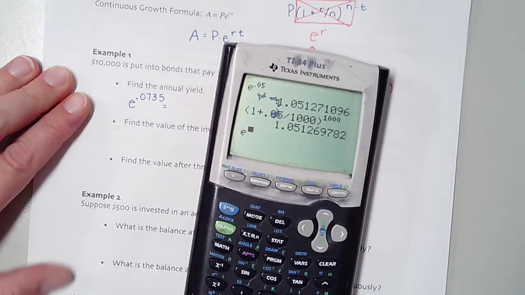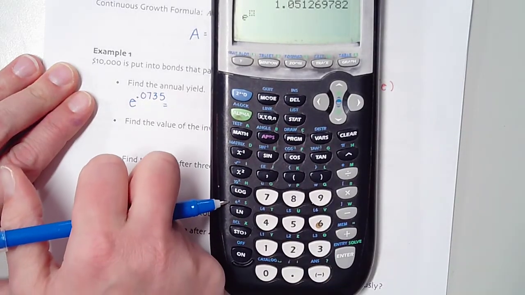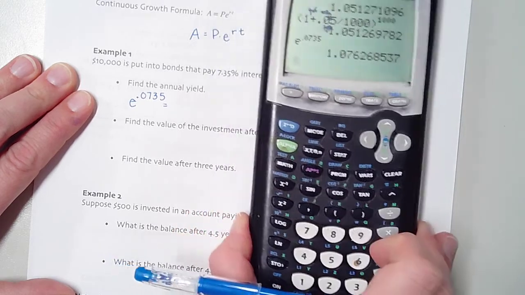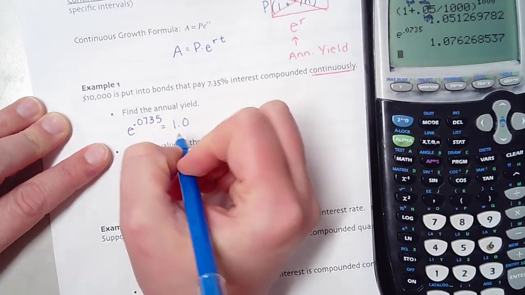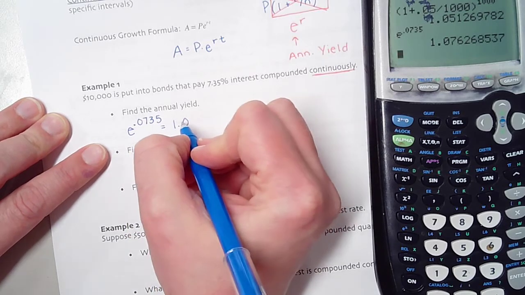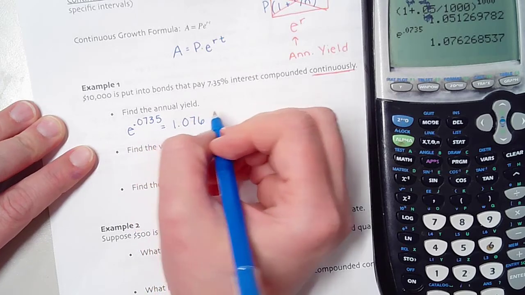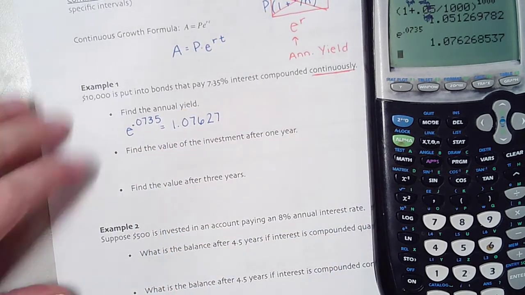e, which again is above the ln key. Let me show you that on your calculator again. Here above ln, you should have e to the power of x. So e to the power of 0.0735. And I get 1.076. Let me just write this down and then I'll talk about how we actually answer the question. I'll go one more decimal place. 27. There we go.